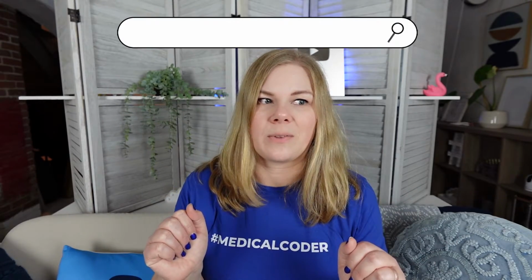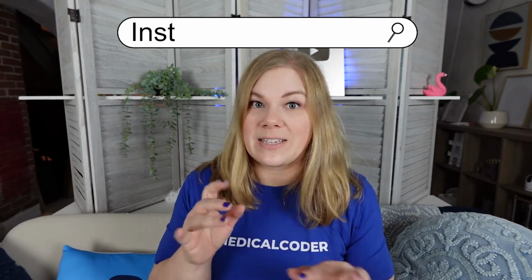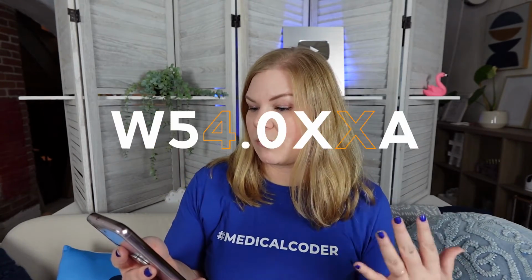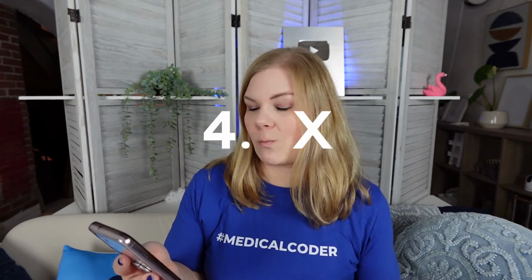However, that's not how most providers are looking up diagnosis codes, right? They're not flipping to the alphabetic index. That's what a coder does. They're going into their search tools in the electronic medical record, and they're probably searching for something like cat or insect. For example, if they search up dog bite, they might come up with W54.0XXA, which can't be used as a primary diagnosis code.